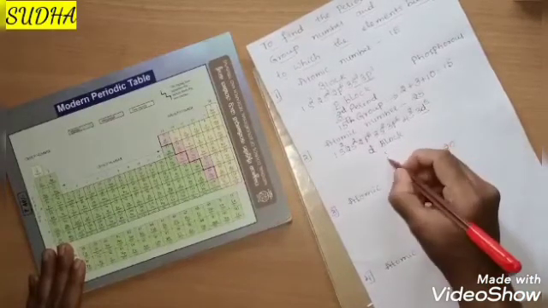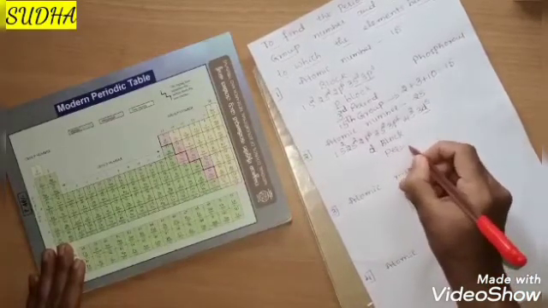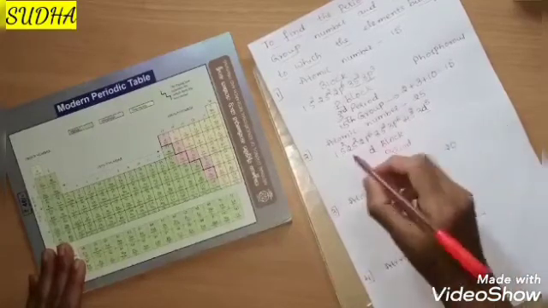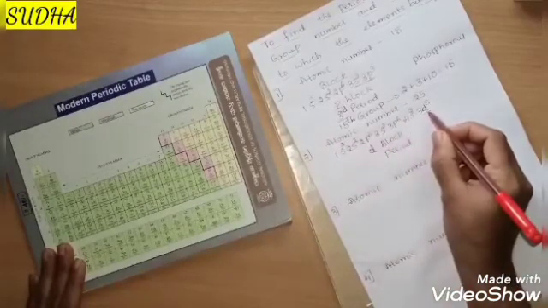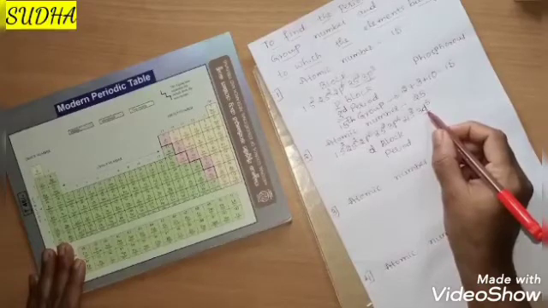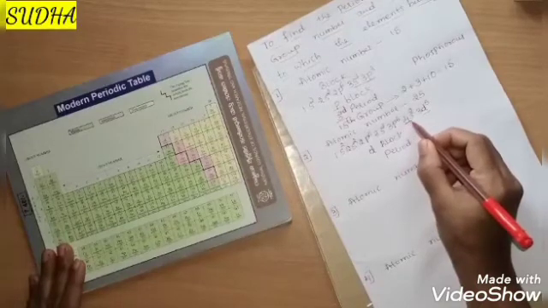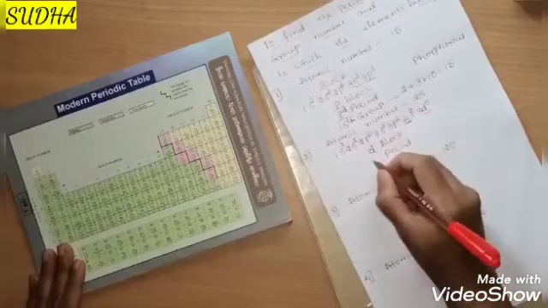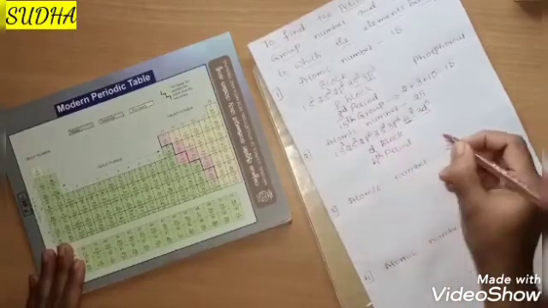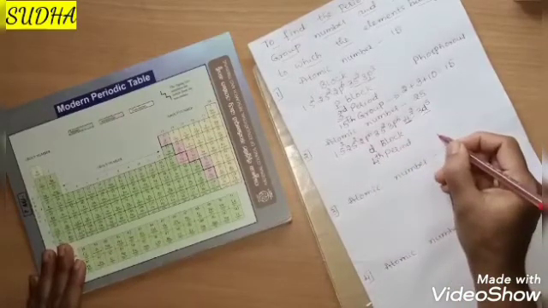And to which period does it belong, how can we understand? Here you have to see the highest shell number. You can observe here that the highest shell number is 4. So it belongs to the 4th period.